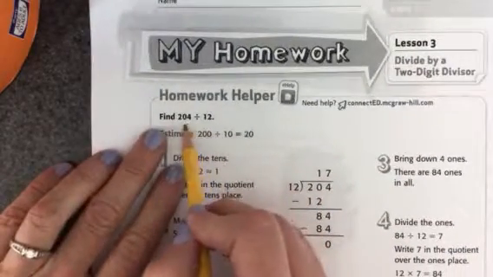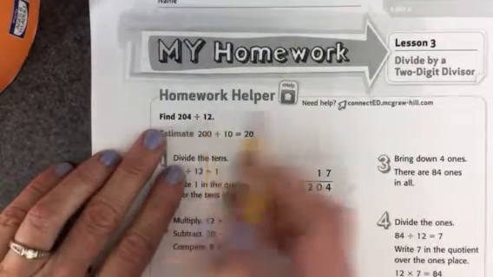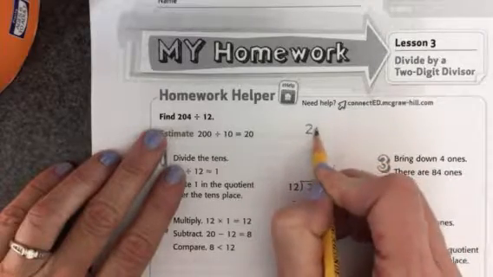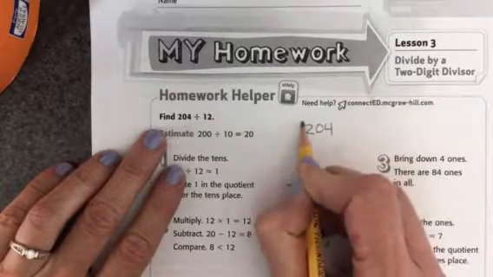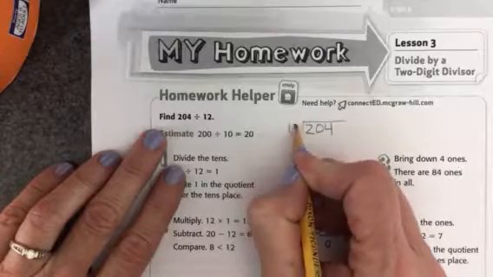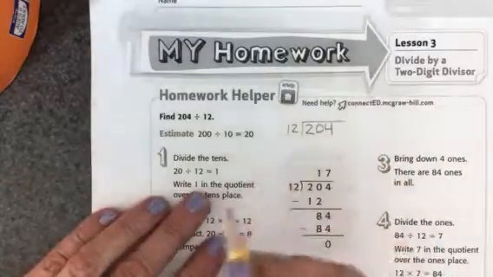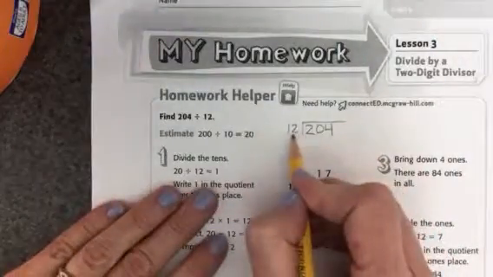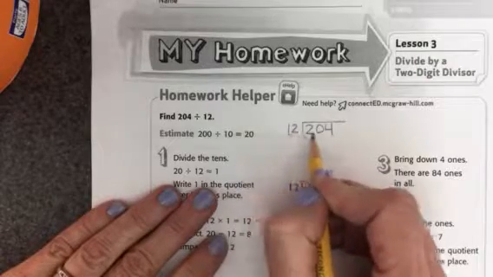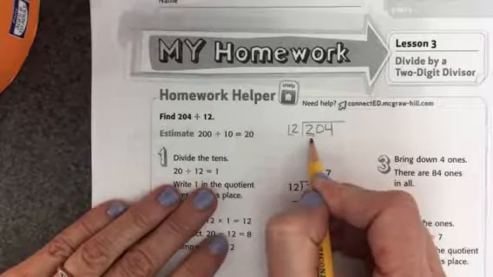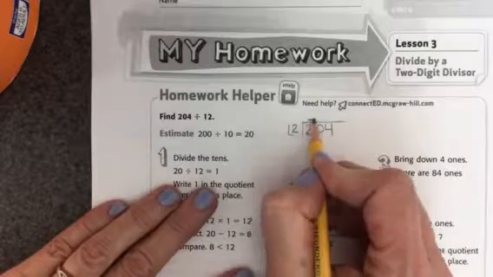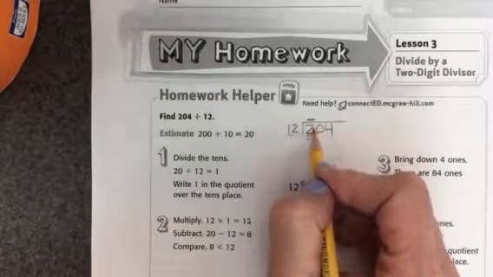If I have the number 204 and I divide by 12, I write the dividend 204 in a division box and write the divisor outside of the division box. Now I'm going to ask myself, how many times will 12 go into 2? 12 won't go into 2, so I put a 0 as a placeholder.